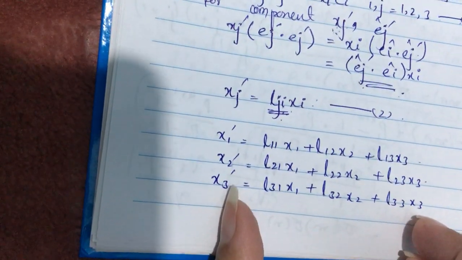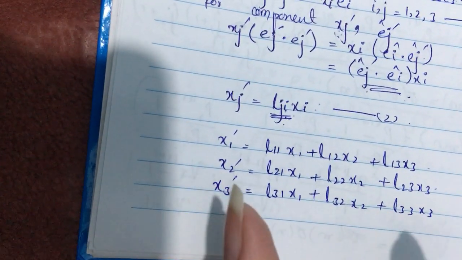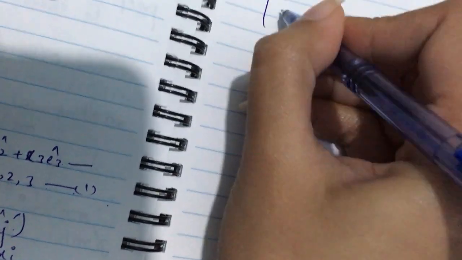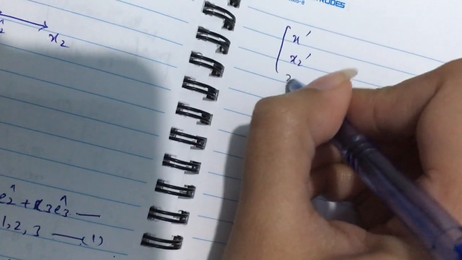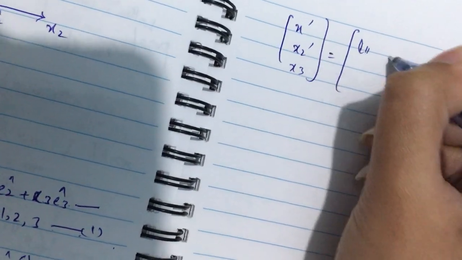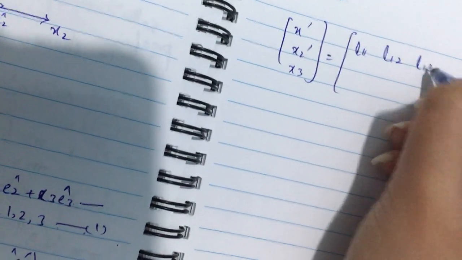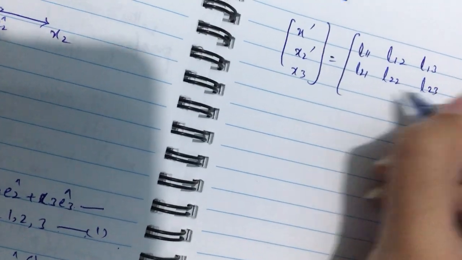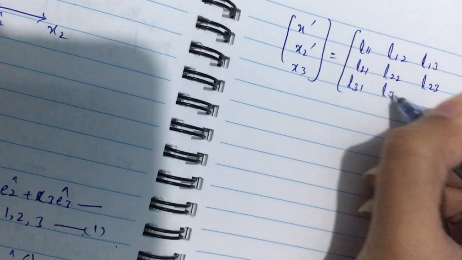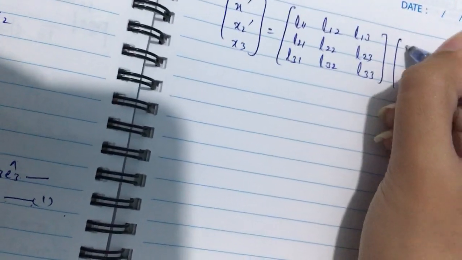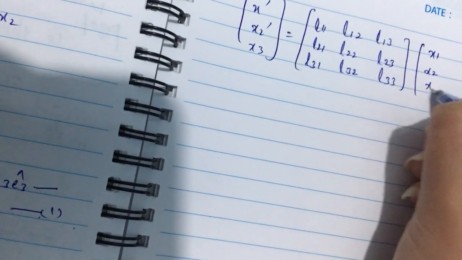Now in the next step I am going to write it in matrix form. So in the matrix form I can write it as x1 dash, x2 dash and x3 dash equals the matrix l11 l12 l13, l21 l22 l23, l31 l32 l33, and this as a whole is multiplied with x1, x2 and x3.